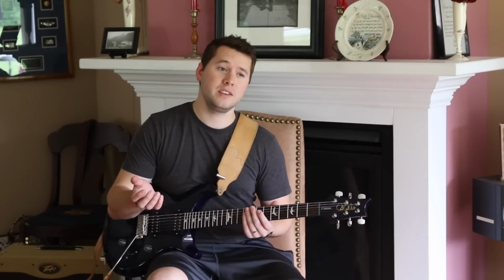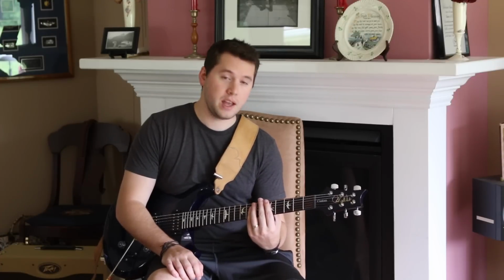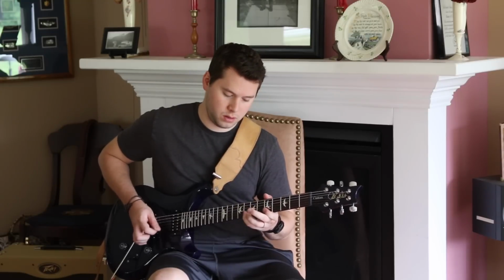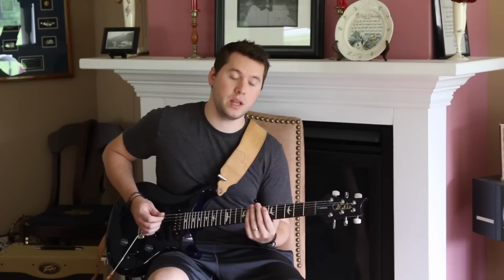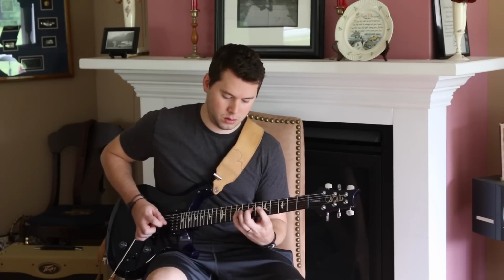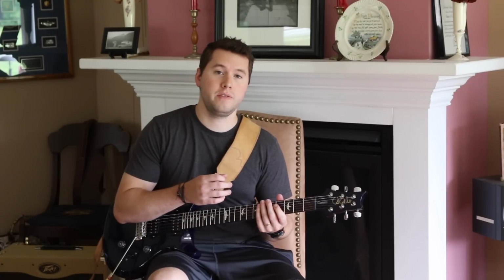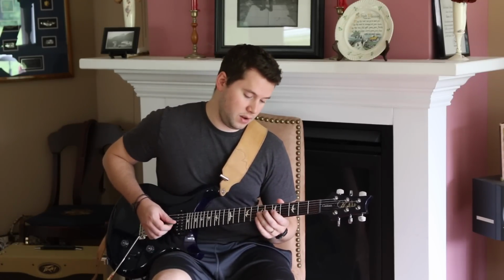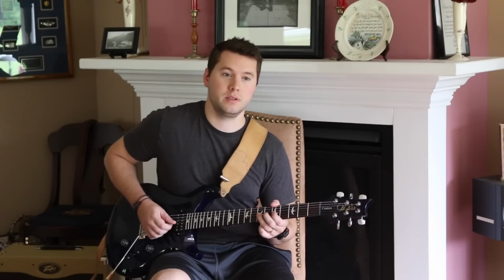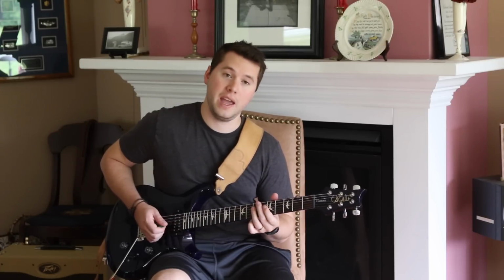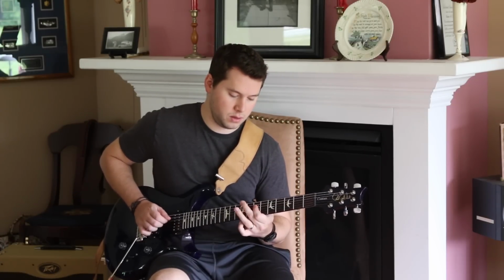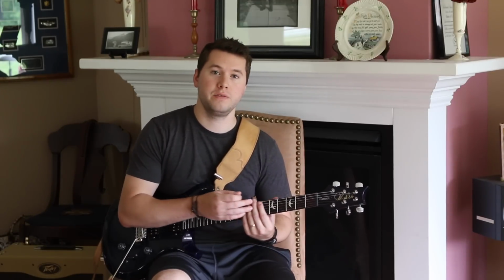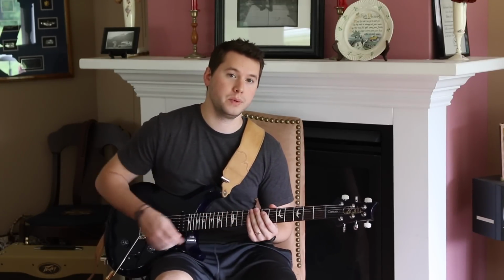So in summary of this lesson, I would say learn this minor pentatonic shape, and then learn the Aeolian mode, and figure out little tiny licks in each tonality. So the minor pentatonic could be as simple as this, and the Aeolian could be as simple as this, and just work on going back and forth and trying to fuse things together as you get more comfortable.